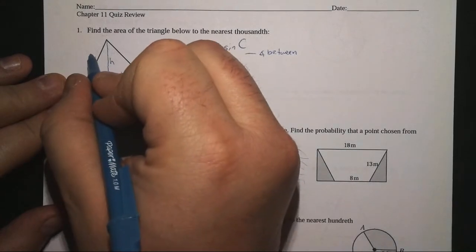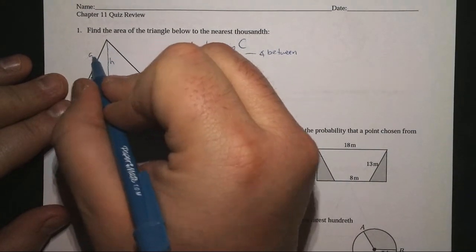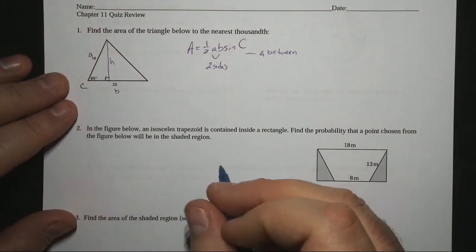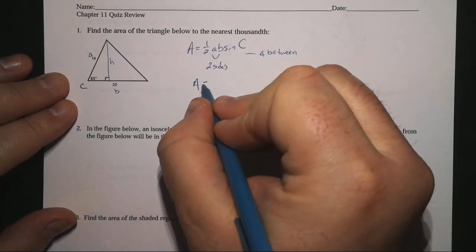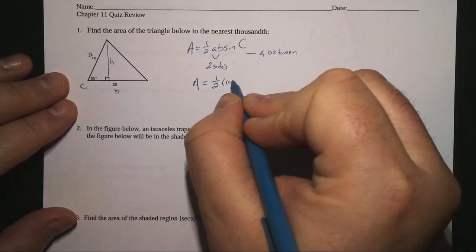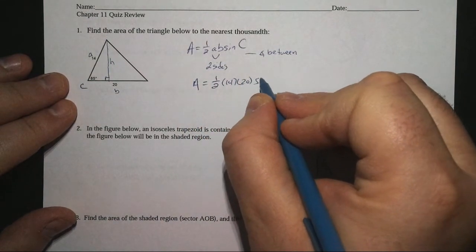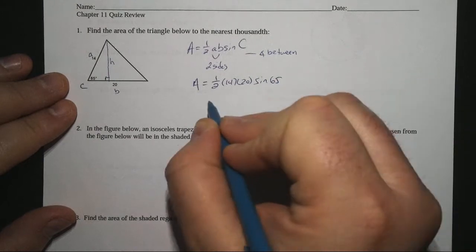So here, A and B are going to be 14 and 20, and C is going to equal that 65-degree angle. So area equals 1/2 times 14 times 20, and then times the sine of 65.